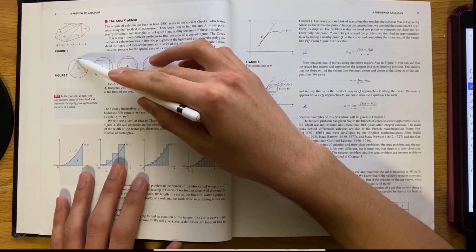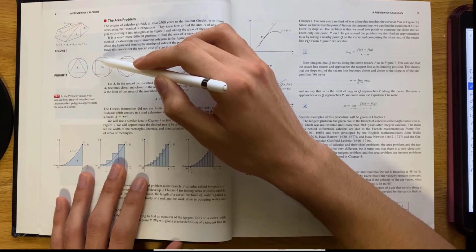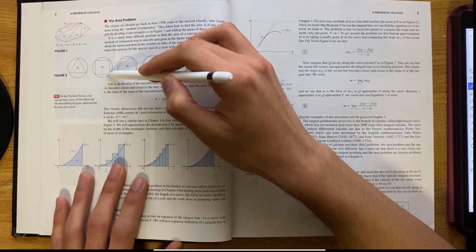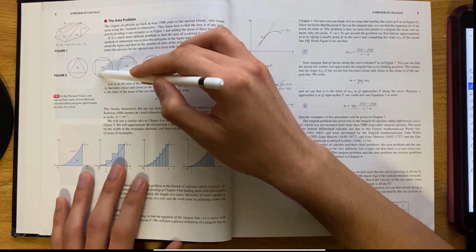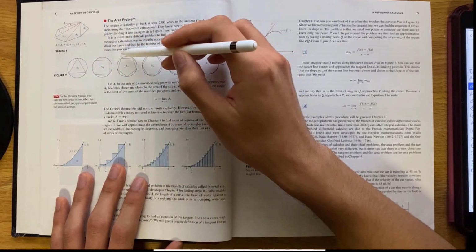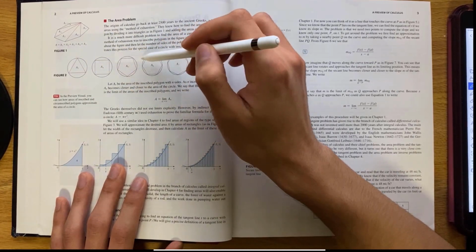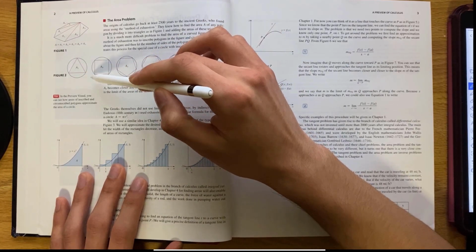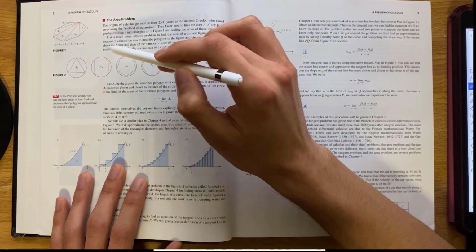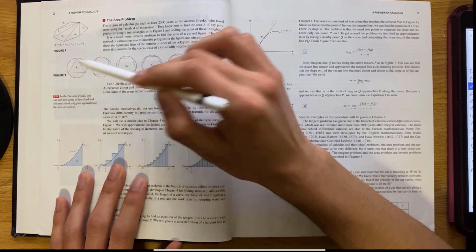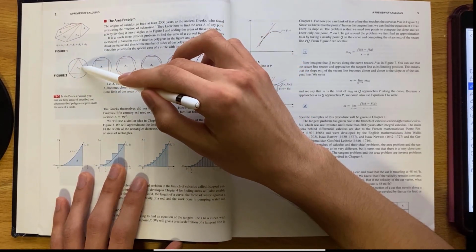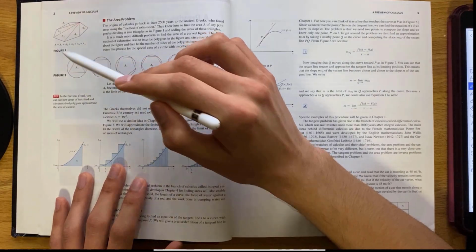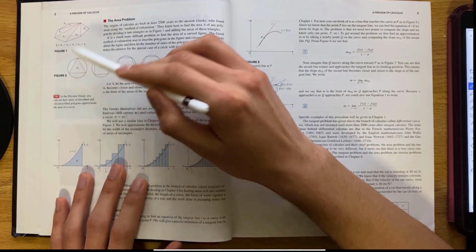So what he did was he drew polygons, regular polygons, meaning all equal sides. Here's a square, all equal sides. Here's an equilateral triangle. These are regular polygons. He looked at a series of polygons starting with the number of sides equal to 3, the subscript of a.